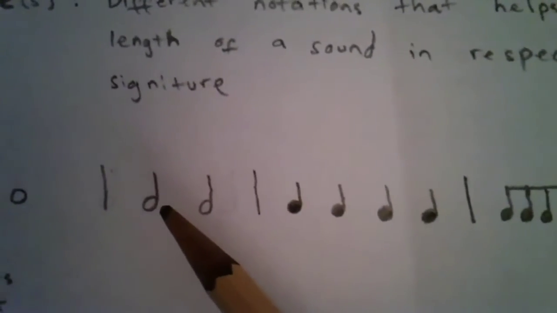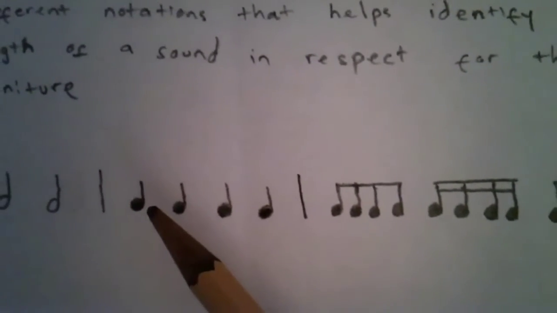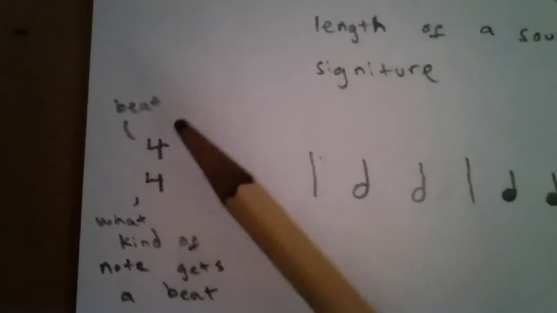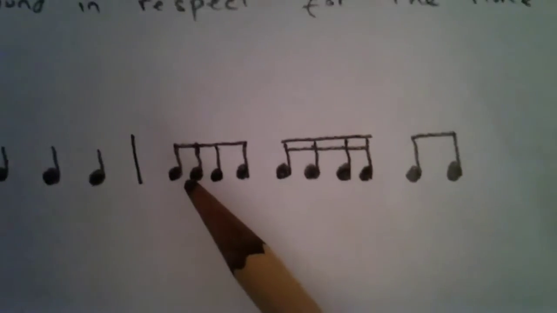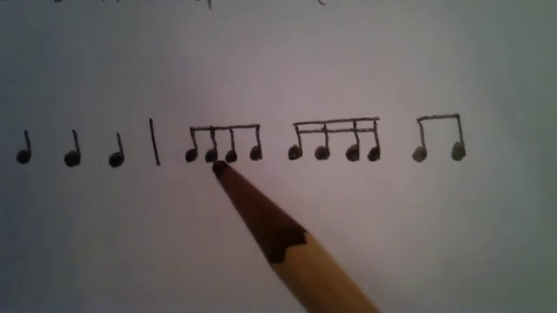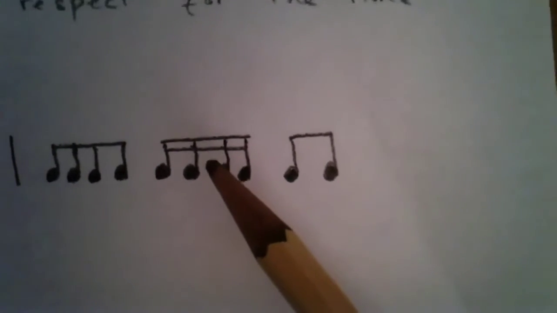An example of a half note, which gets 2 beats. An example of a quarter note, which, if we go back to the front, we can see would get 1 beat. Here's our eighth note, which would get half of a beat, and a sixteenth note, which would get a quarter of a beat.